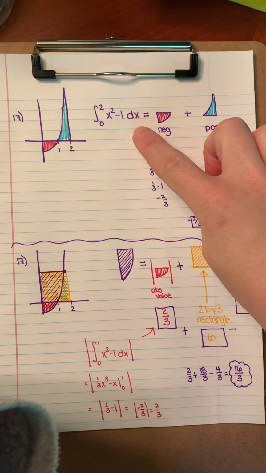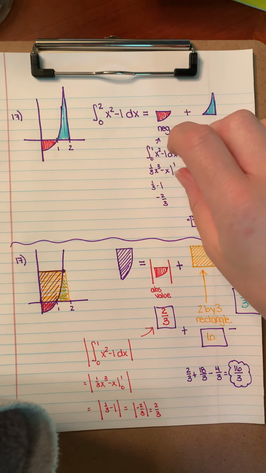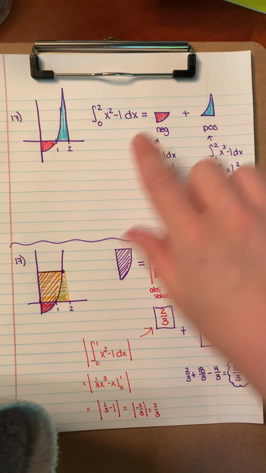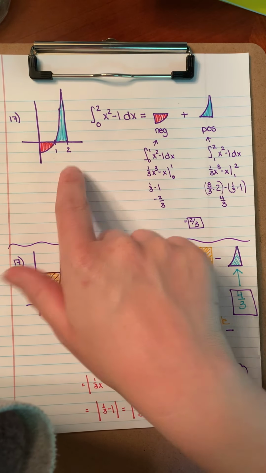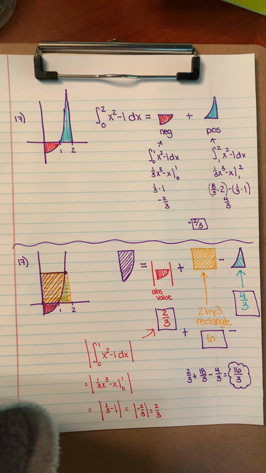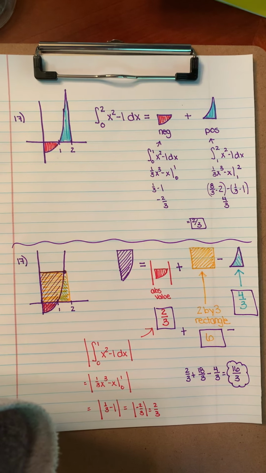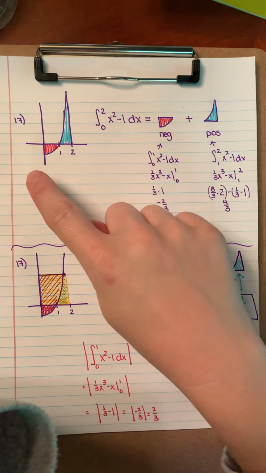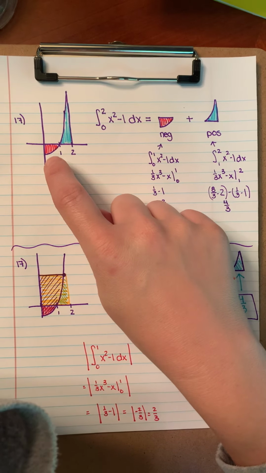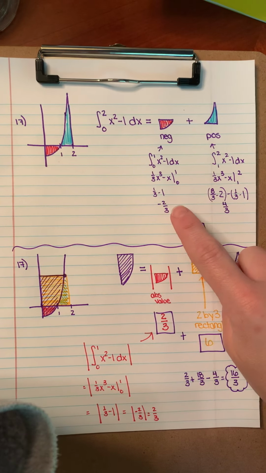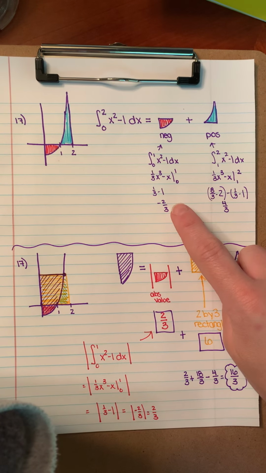Up here at the top, what we can see is that I'm just integrating from 0 to 2, just from 0 over here to 2. Remember, when we integrate, effectively what we're doing is finding kind of an area between the curve and the x-axis. But if that curve is in the third or fourth quadrant, then our integral value will be negative.